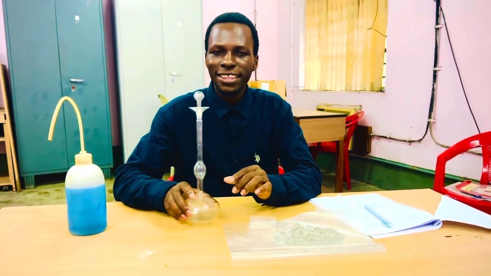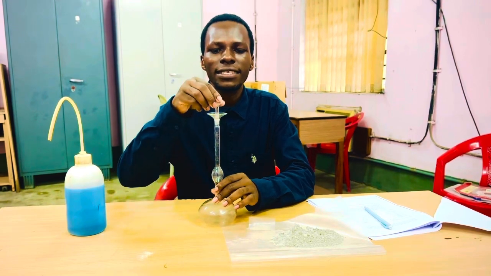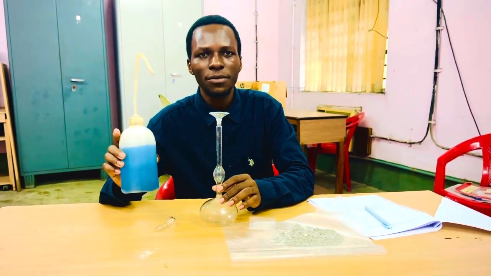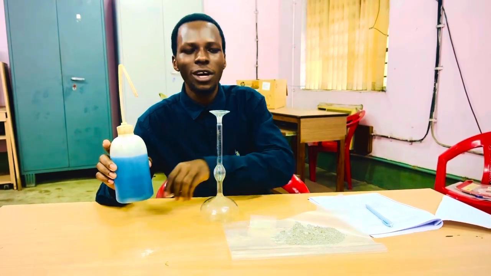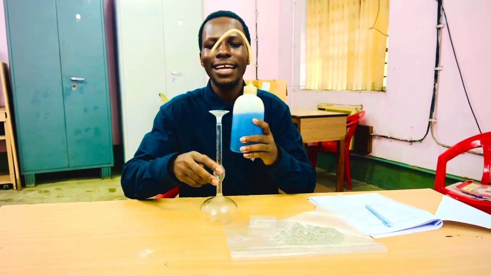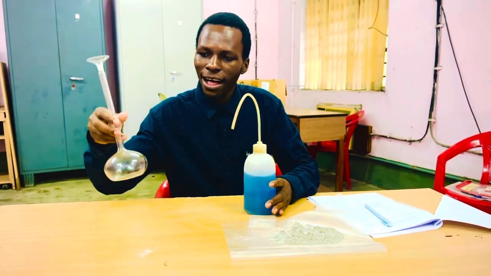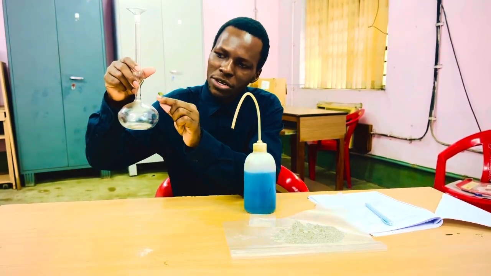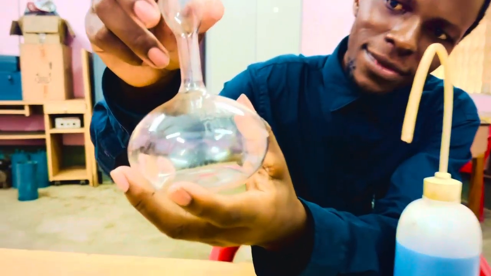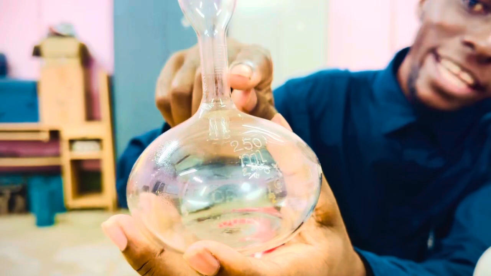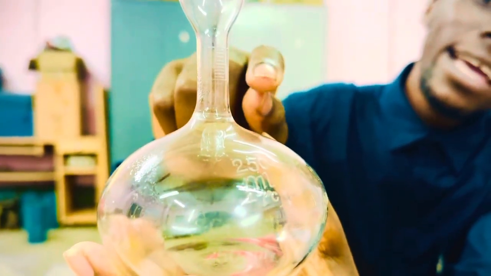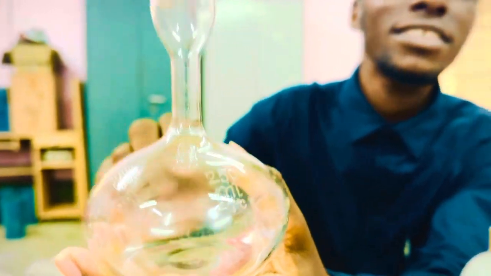The second thing is that you have to fill this fully dried flask with kerosene. But to what amount do you need to fill it? You have to fill it until it reaches a mark between 0 and 1. As you can see, this is marked from 0 to 1 here. So we have to fill this until the kerosene level is between these two marks.